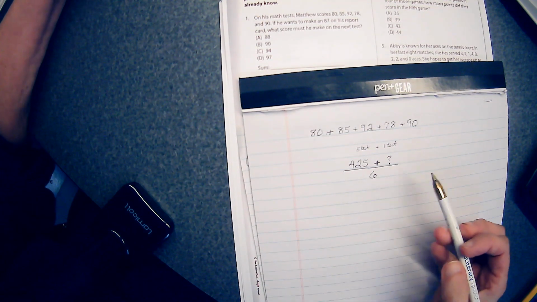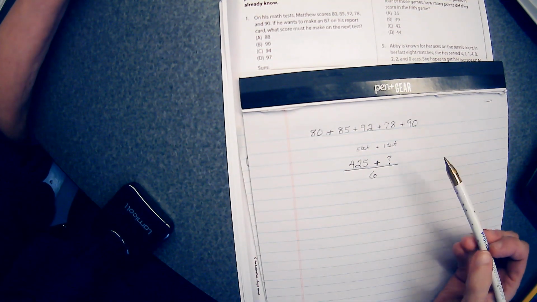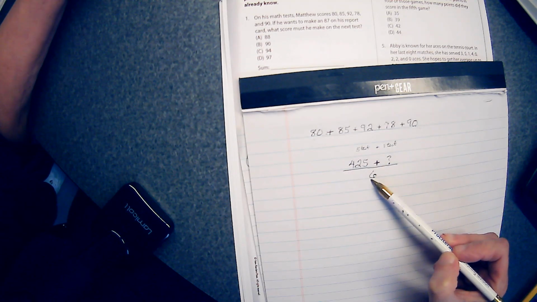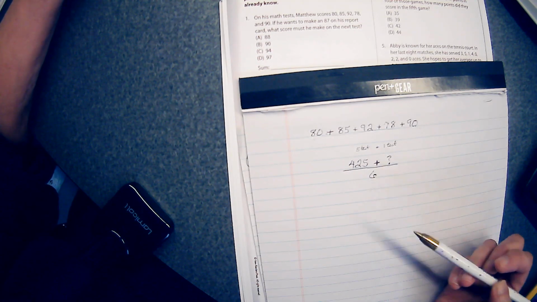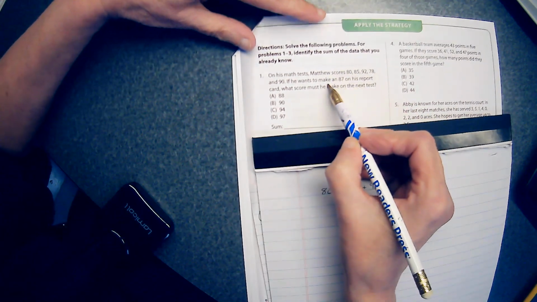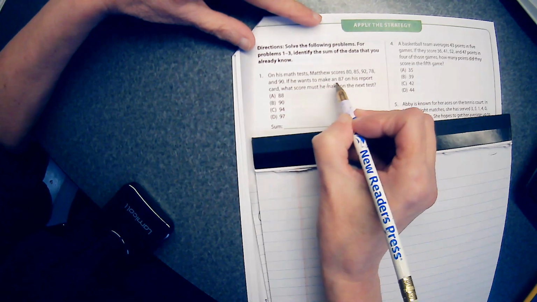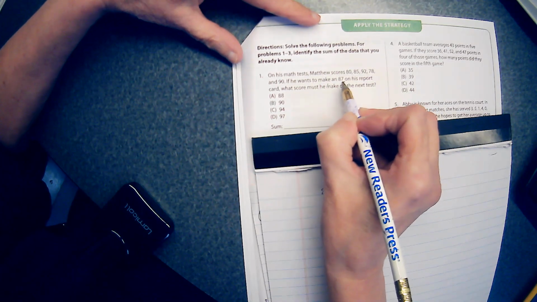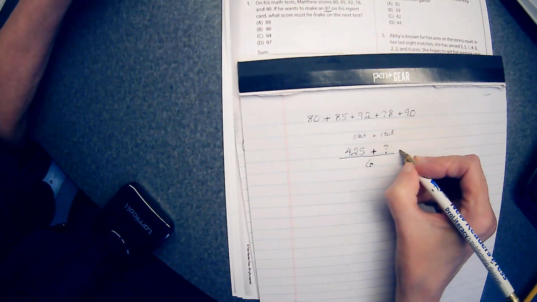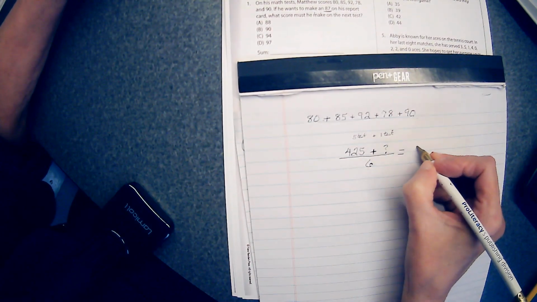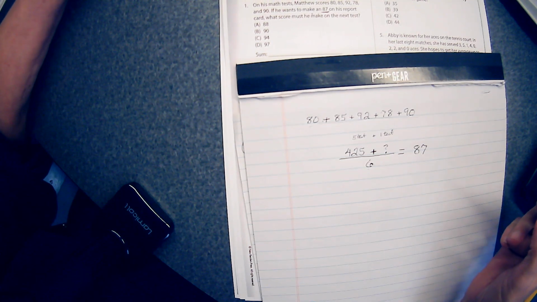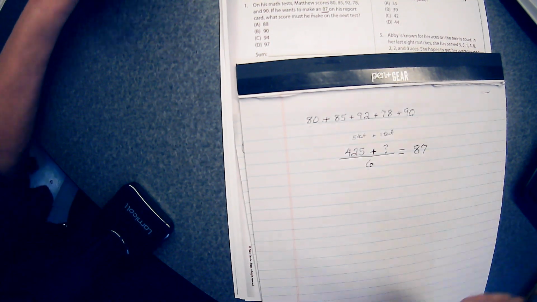Remember, when we find our mean average, we take our total and divide it by how many numbers we have. They tell us on this question that he wants to make a mean average score of 87. So we're going to put equal 87. He wants his final grade in the class to be 87.